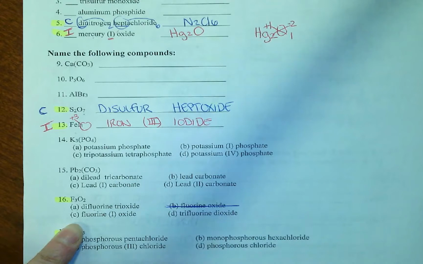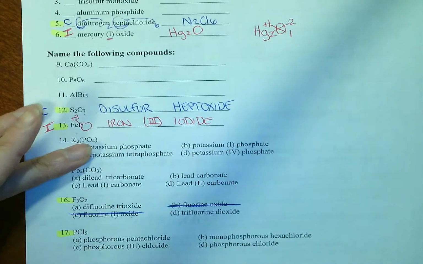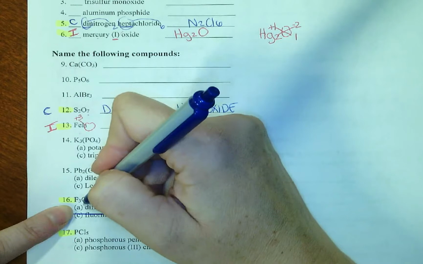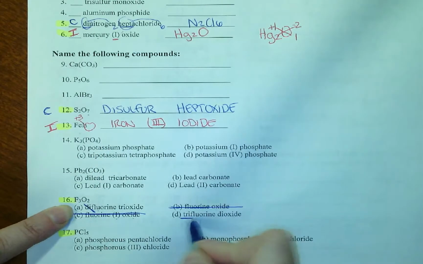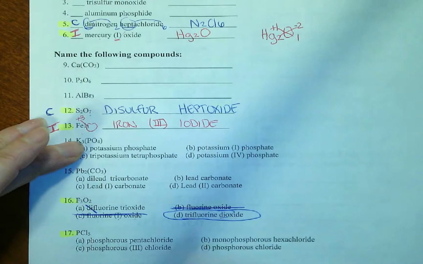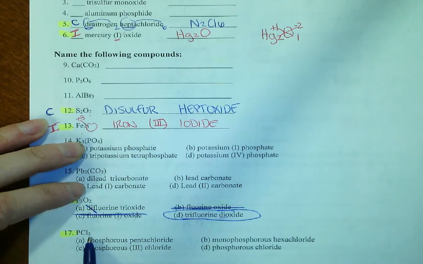So that can't be the answer. Fluorine oxide, definitely no Roman numerals, but there's no prefixes on this one, so this one's garbage. Okay, so now we're going to look more closely. There's 3 fluorines, so it's not difluorine. There's 3 fluorines, tri, and 2 oxygens, di. There's my correct answer.